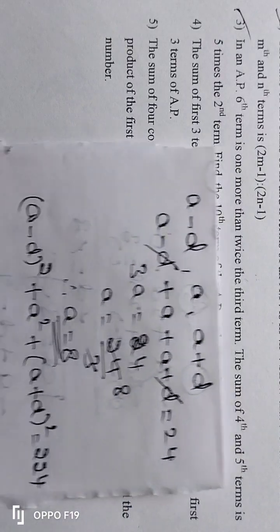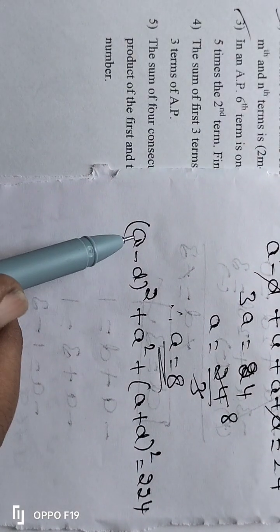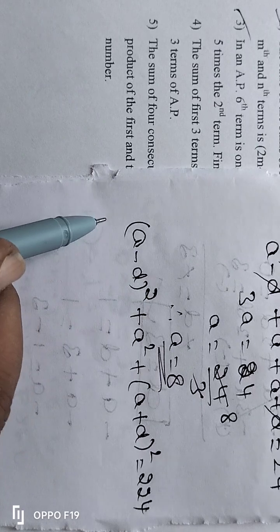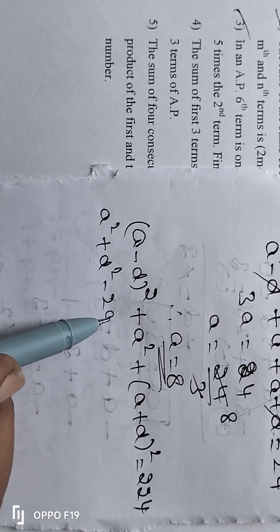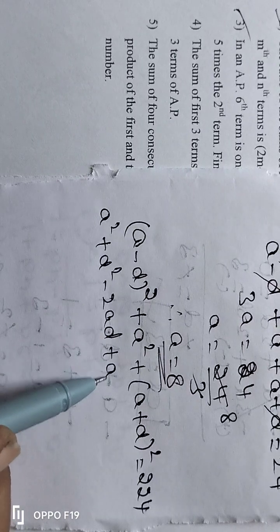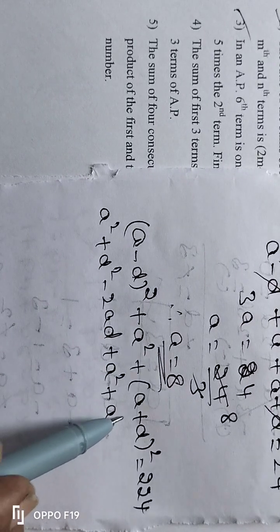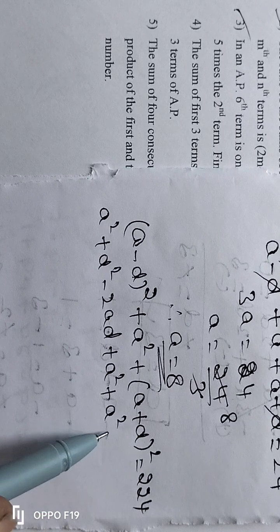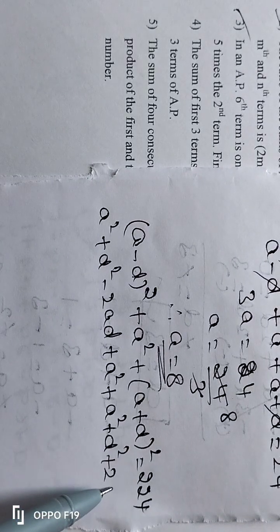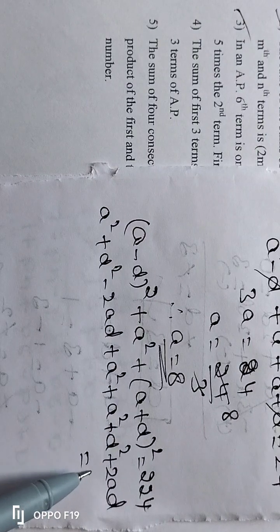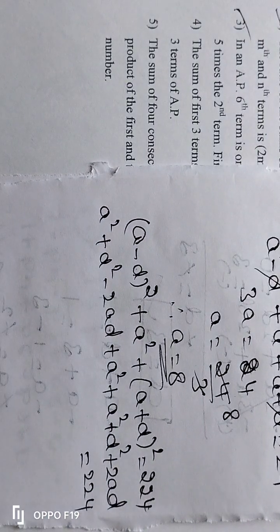That is the second condition given. a minus d whole square is a square plus d square minus 2ad, plus a square, plus a plus d whole square, which is a square plus d square plus 2ad, is equal to 224.